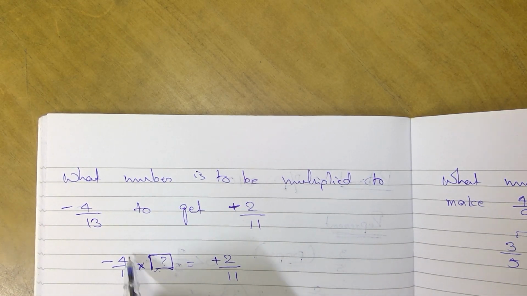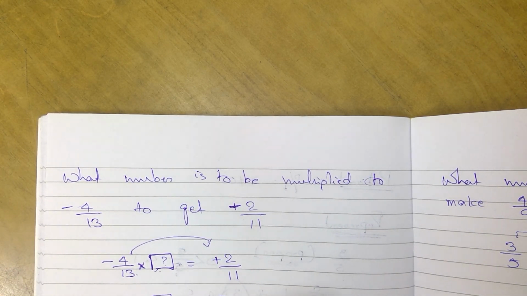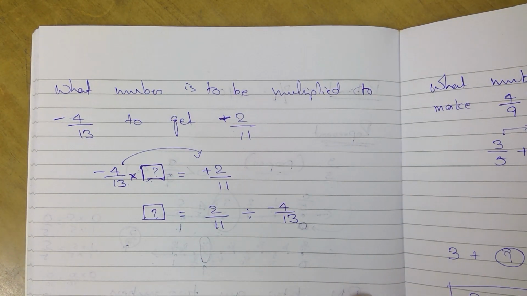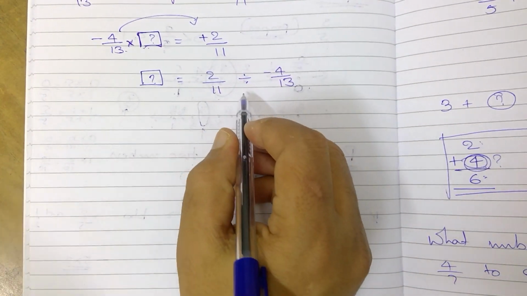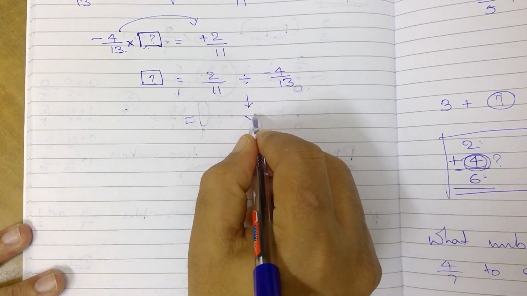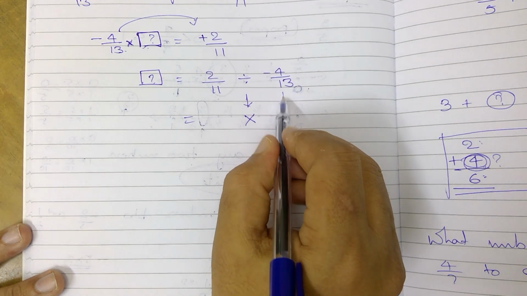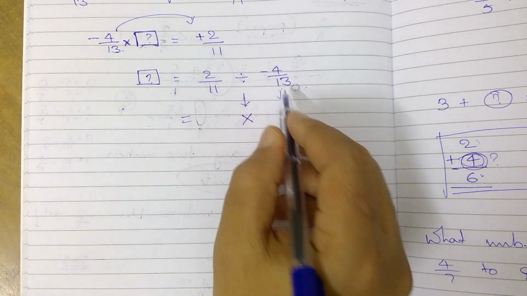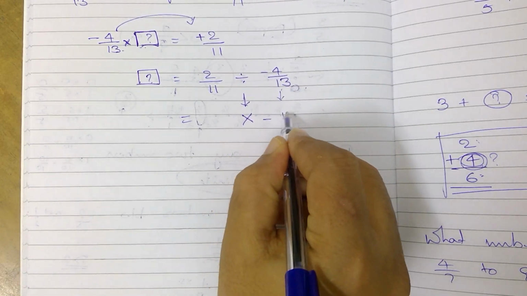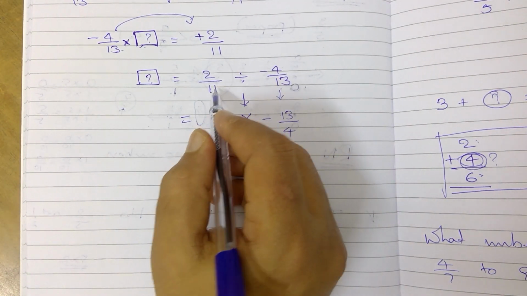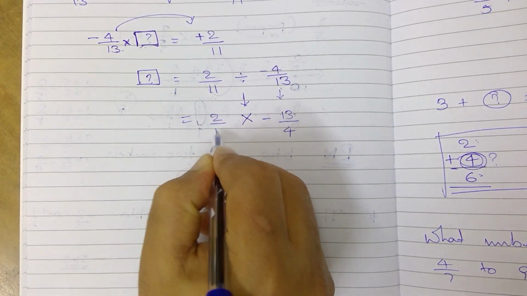Multiplication. And when multiplication is transposed, what happens? It becomes division. So 2 by 11 divided by minus 4 by 13. We already know that whenever we have division between fractions, what we are supposed to do? Change the division to multiplication. And this one, what is this called? Divisor. You reciprocal it. Minus 4 by 13, when you reciprocal, becomes minus 13 by 4. I already explained in the second video. And the dividend will be the same, 2 by 11.